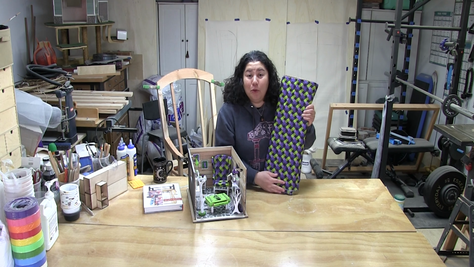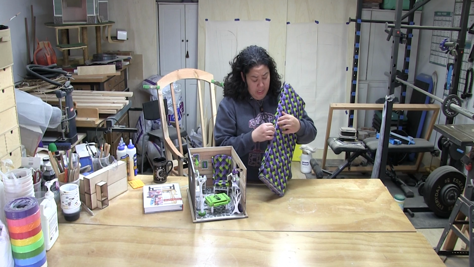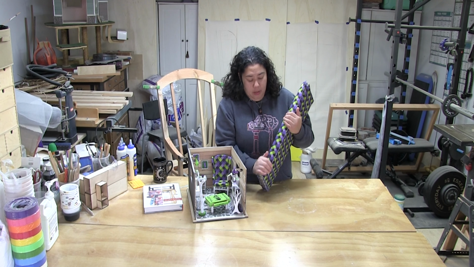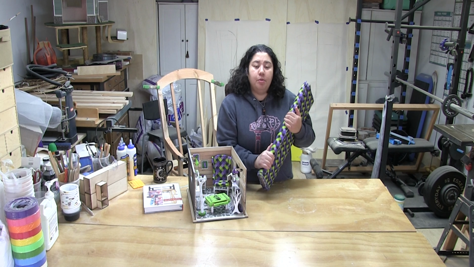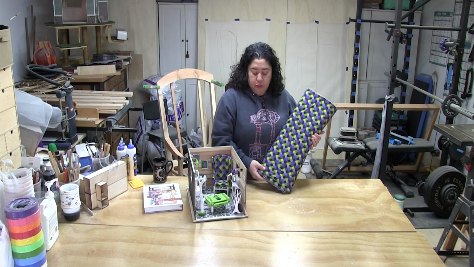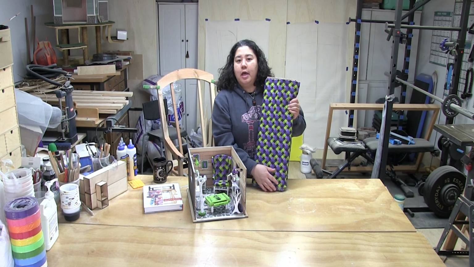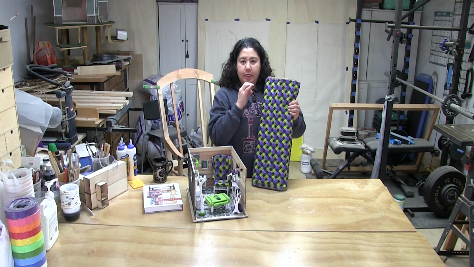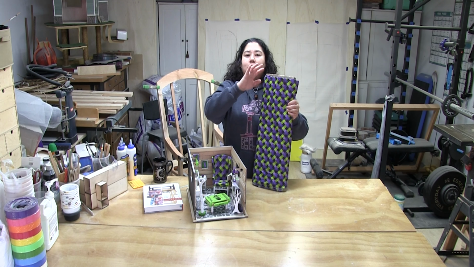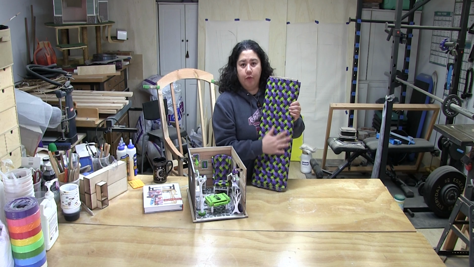This is actually Halloween fabric, and unfortunately it is quilter's cotton that is very thin, so I'm going to have to be doing something to stabilize this in order to use it for the upholstered chair. But once I laid eyes on this, I just could not resist, and the entire room literally just fell together after I had found this fabric.